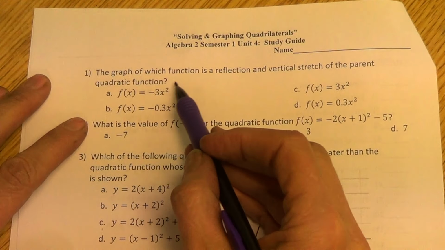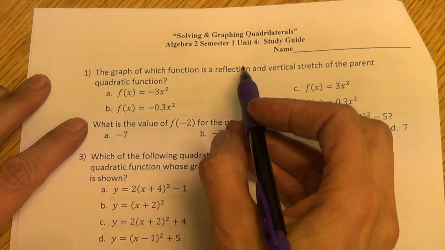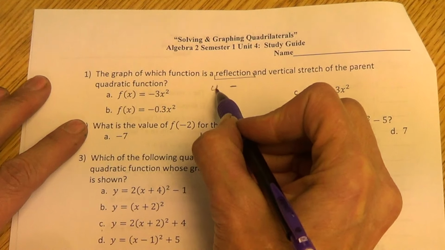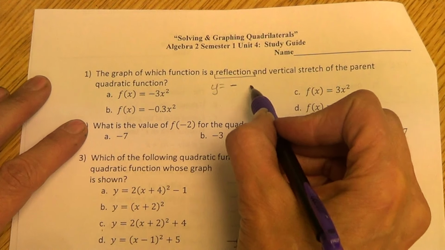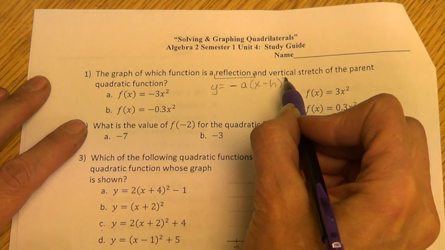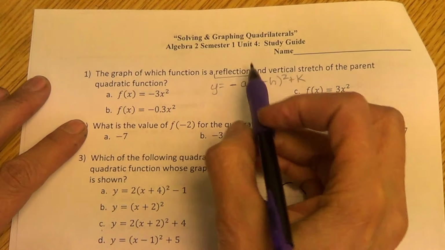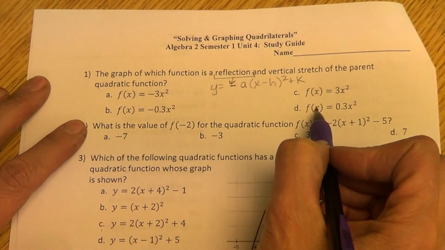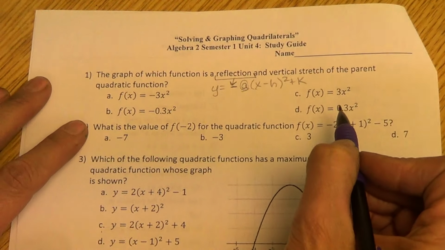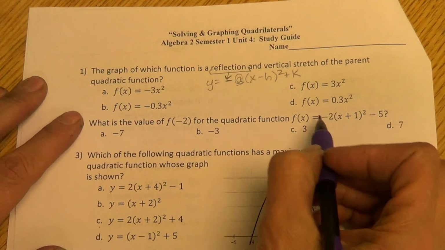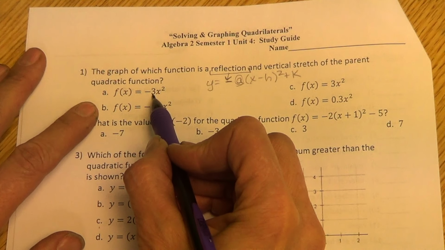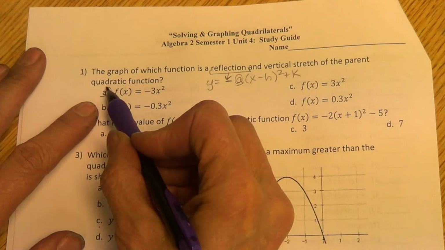The graph of which the function has a reflection. Remember, a reflection is a negative in the front. Y equals negative a, and then it's x minus h squared plus k. So the reflection is this negative there. A vertical stretch means that this a value, the absolute value, needs to be greater than 1. So let's look at these. This is a negative, that would be a reflection. 3 is greater than 1, so that one works.